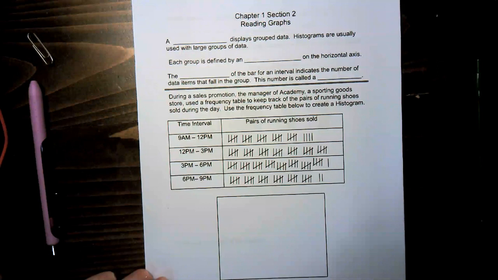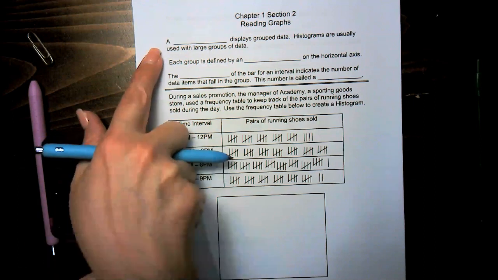In this video, we'll be looking at reading graphs. I have this note sheet linked down in the description if you want to print out a copy of it and then follow along. That would probably be a great way to make sure you don't miss anything in this lesson. So let's take a look at some vocabulary.